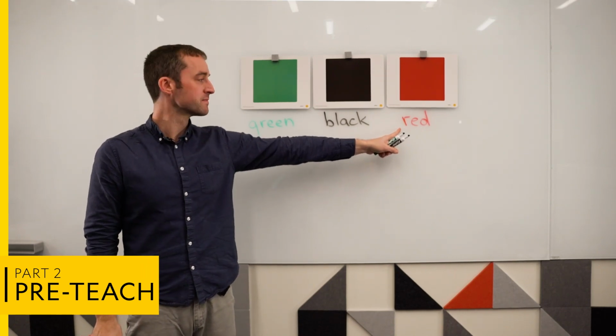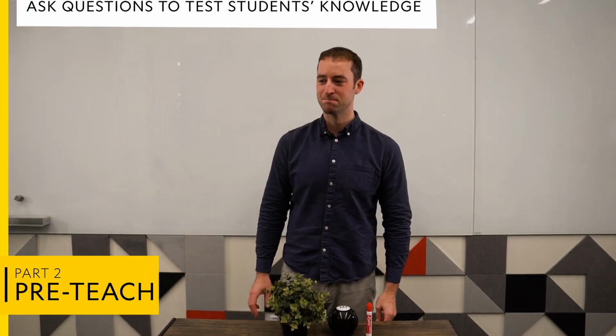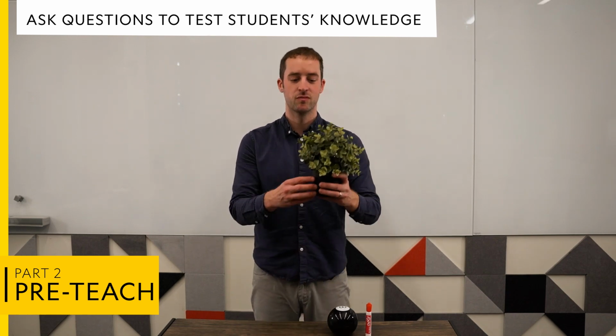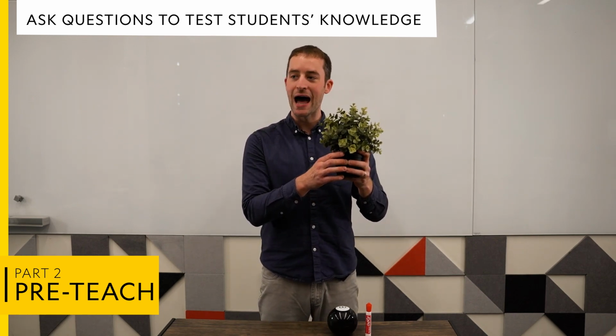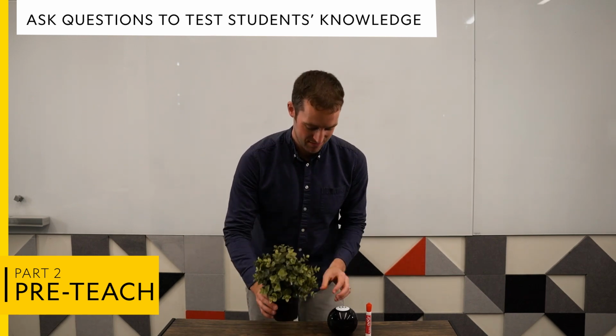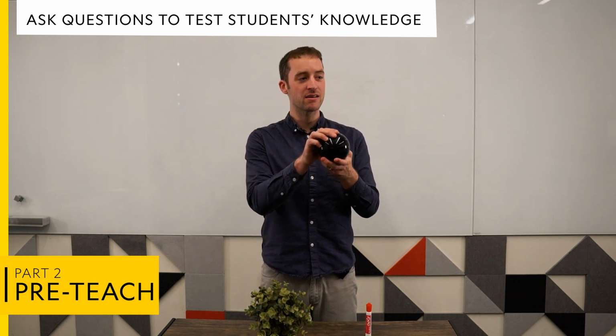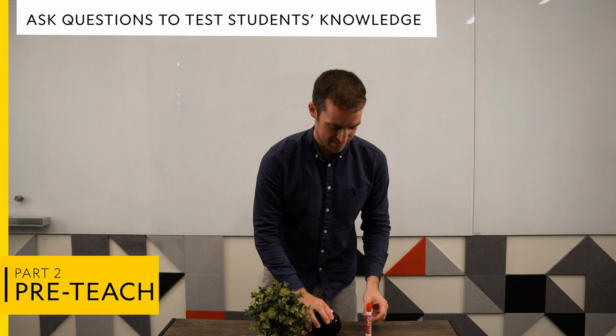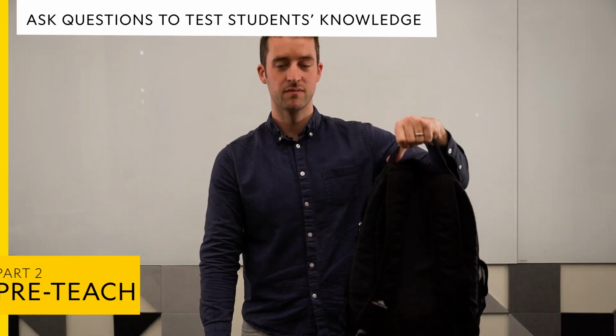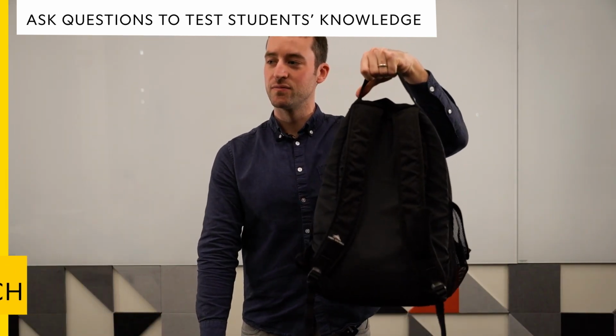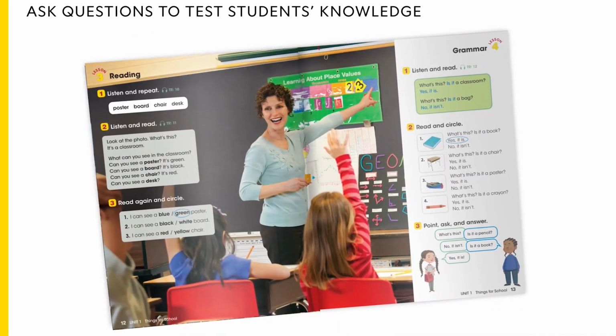Red. Find something green in the classroom. Green or black? Green. Repeat for other keywords. Black or red? Black. Red or green? Red. Have students find other objects with the same colors in the classroom or in the student's book.